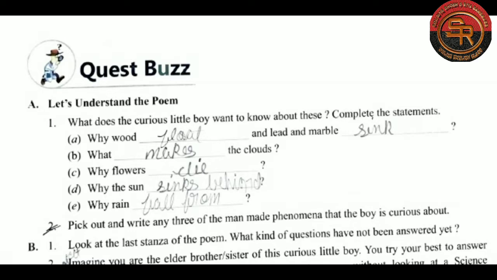Here it is done. Why would wood float and laden marble sink? So you can find it in the poem's line easily. Next, what makes the clouds? Why flowers die? Why the sun sinks behind the hills? You can complete the line behind the hills. Just write that full sentence.